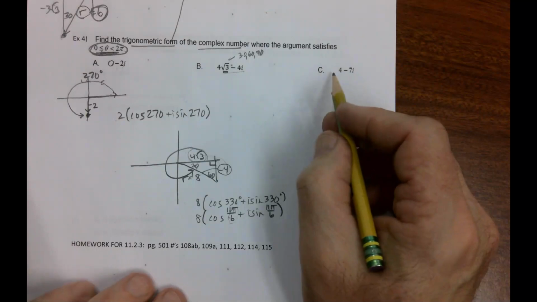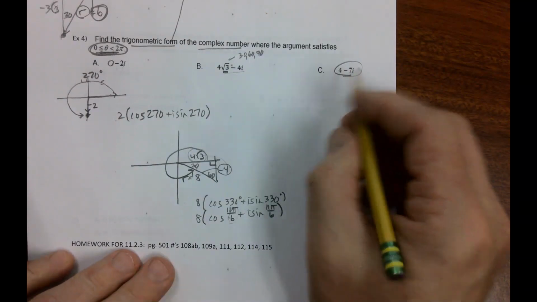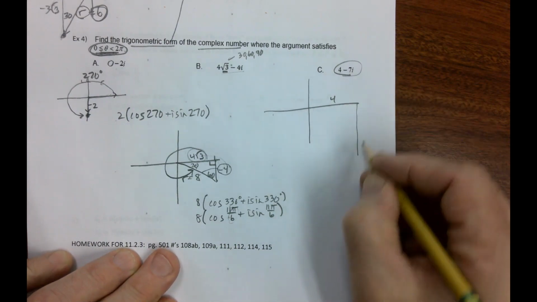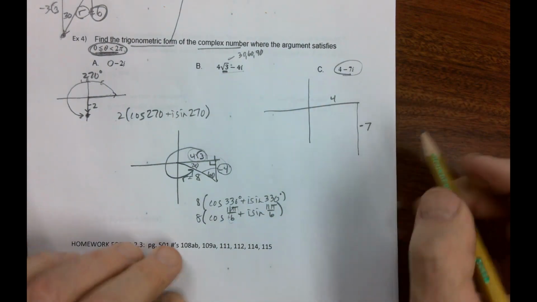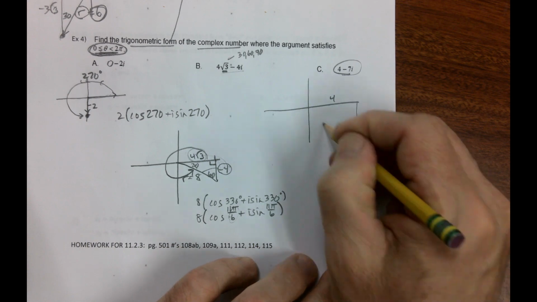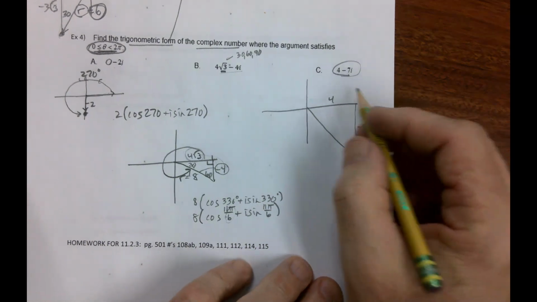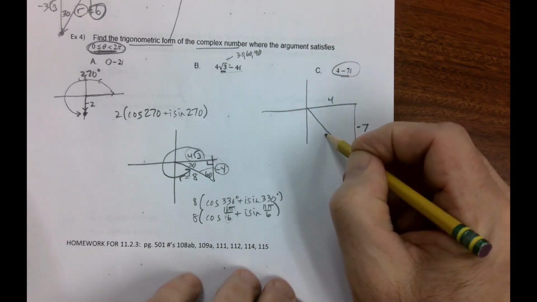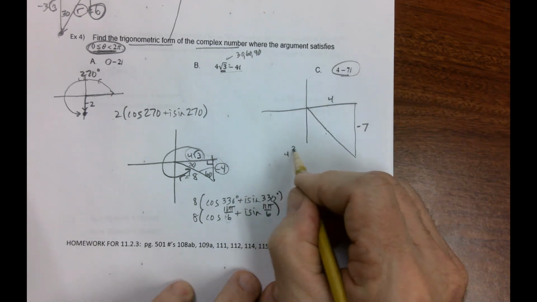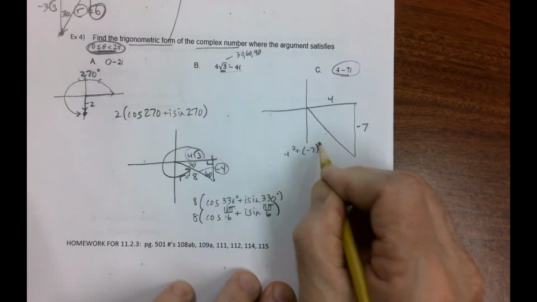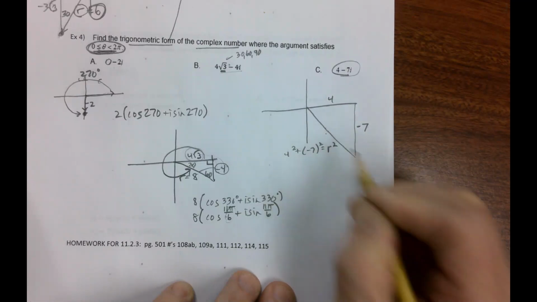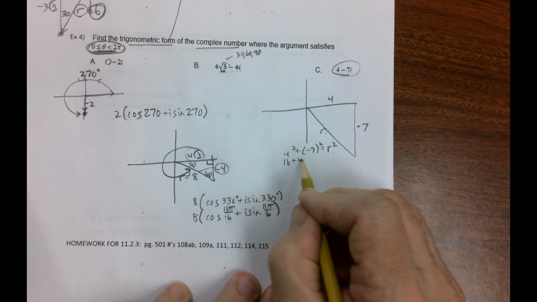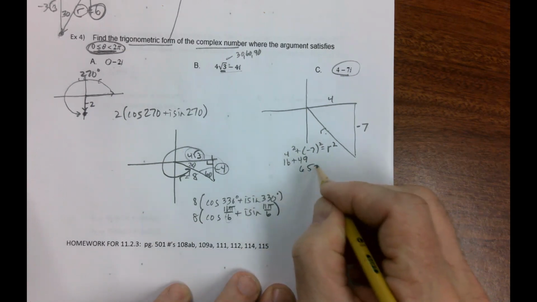Last one. 4 minus 7i. Well, 4 to the right, down 7. Try to make your drawing look a little realistic. So I'm like, okay, well, I got to figure out what this is. There is no 4, 7 blank family, so there's only one way to get this. a squared plus b squared equals my r squared. That's my r. So that's 16 plus 49, which is 65, equals r squared.